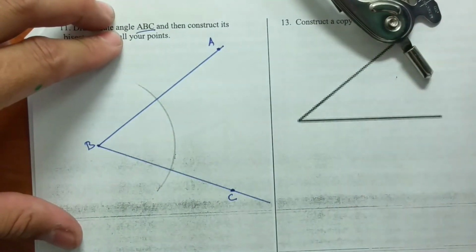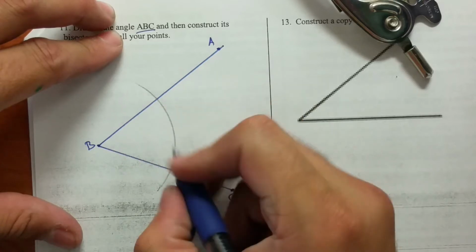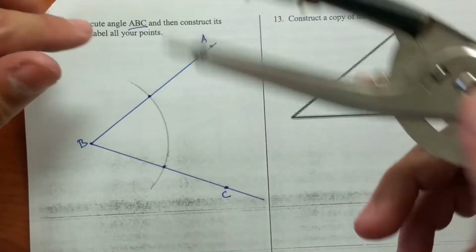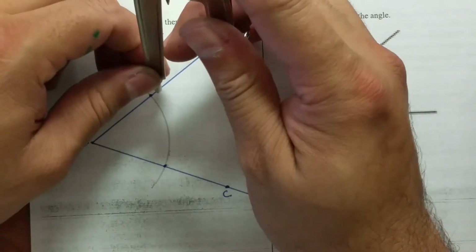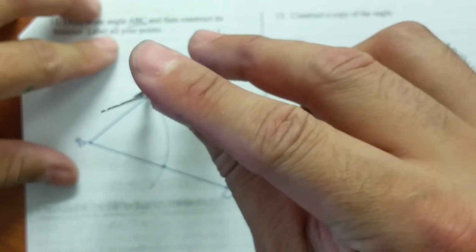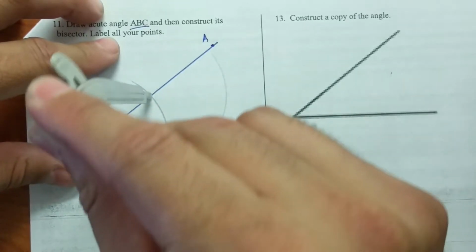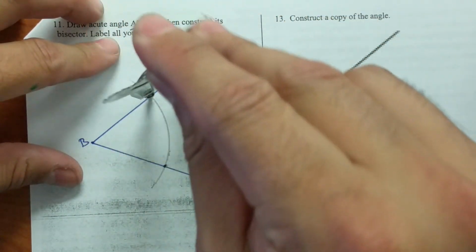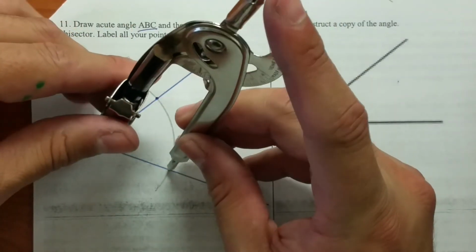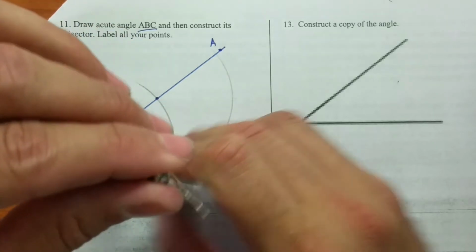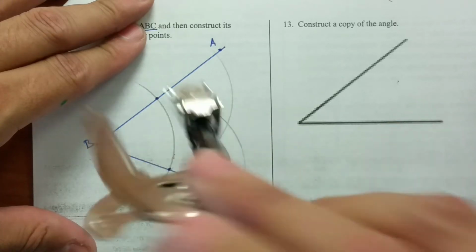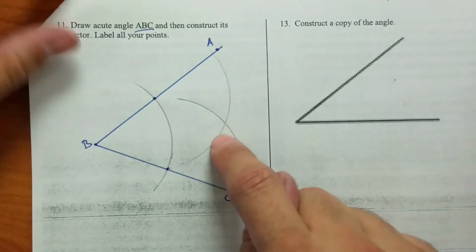Now I'm not going to change this. This is going to be my new stabby point, and this is my new stabby point. I'm going to stab here. If you notice, I did not change my angle or my arc at all. All I'm doing is moving it and stabbing a different point right there. Now do the same thing on this side here. There we go.